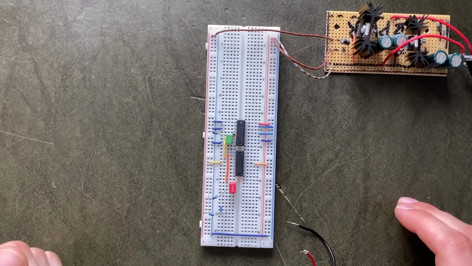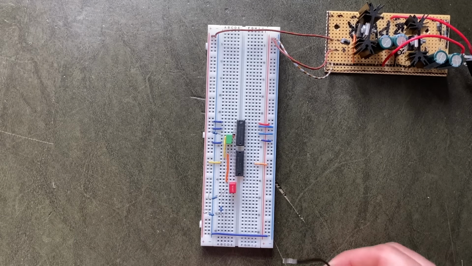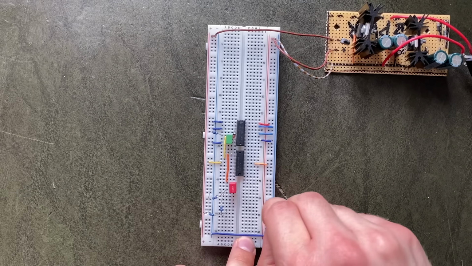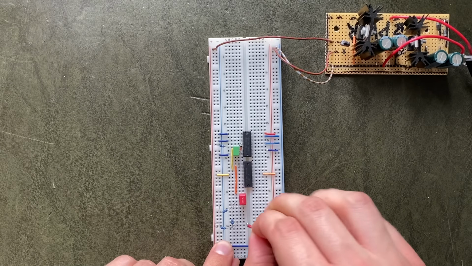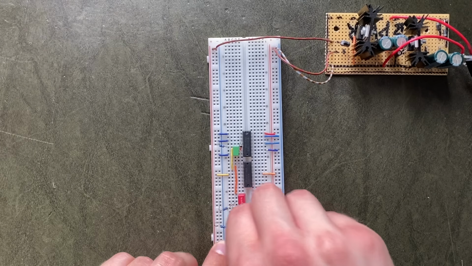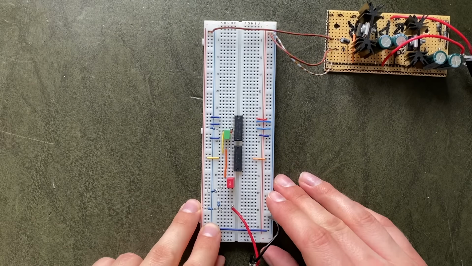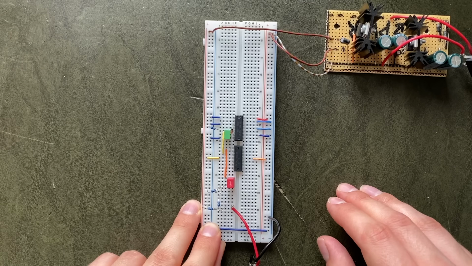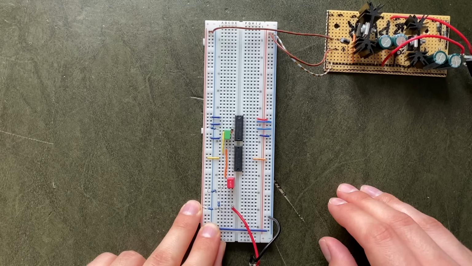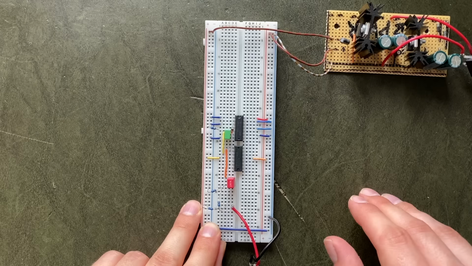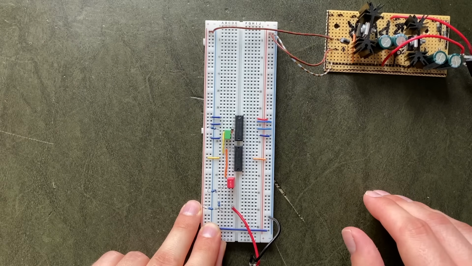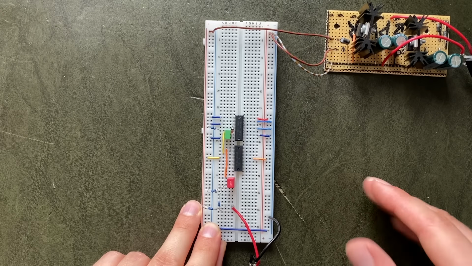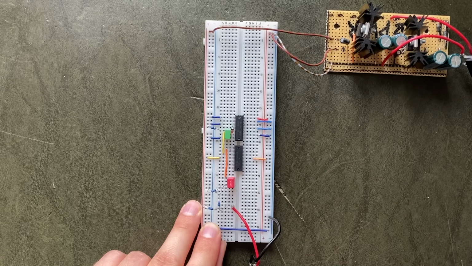So now we're finally good to connect this to an amp. And there you have it, even though the frequency is really a bit too high. But dealing with that is going to have to wait till the next episode. Then we will figure out how to change the frequency both manually and using a voltage.